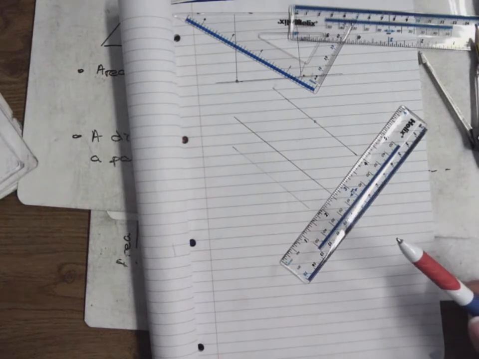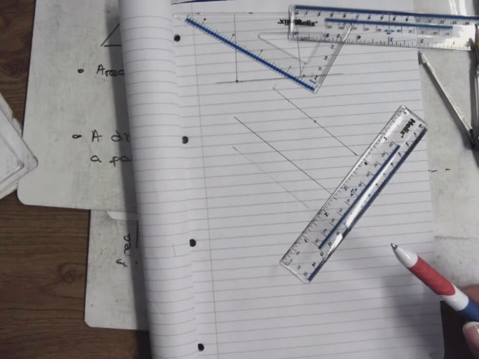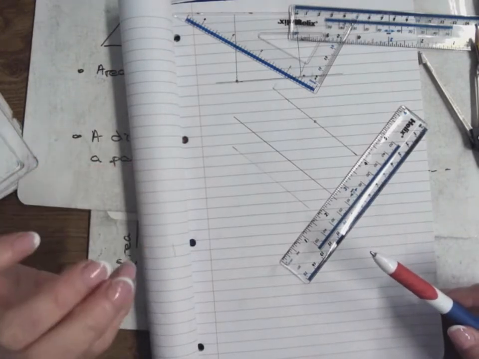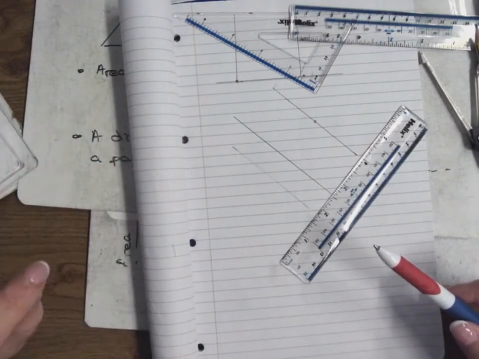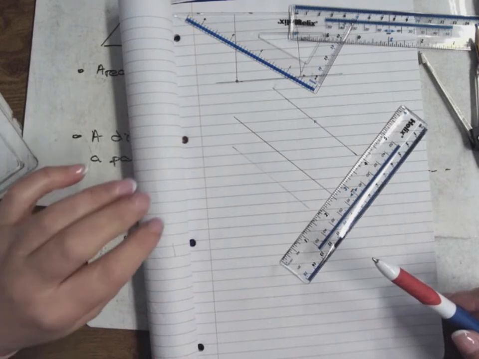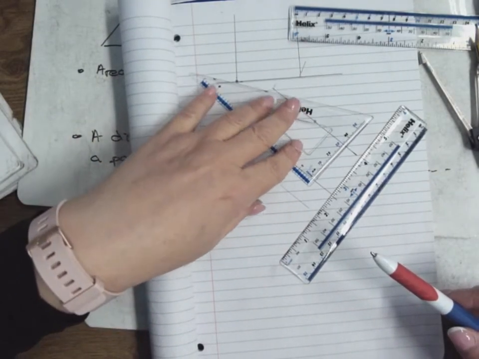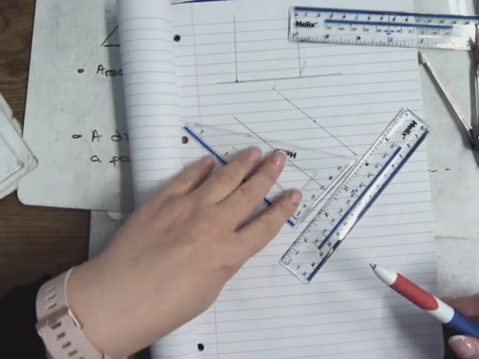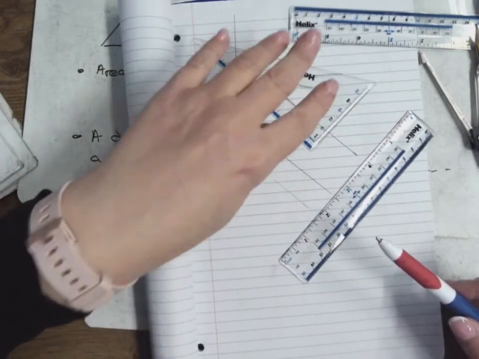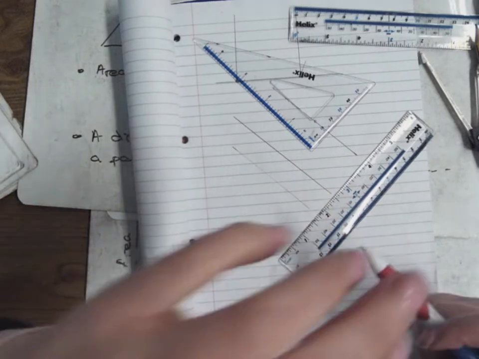Will anyone ever know that you used the set square to draw the parallel line? No, but it's very hard to get a parallel line exact without using the set square. And they will check it. If they asked you something as simple as this in your Leaving Cert, they would get out the set square and slide it to see was it exact. Exact is really important.